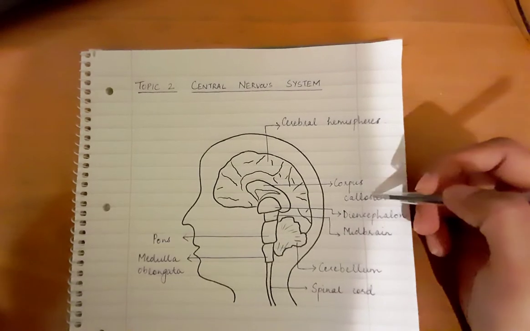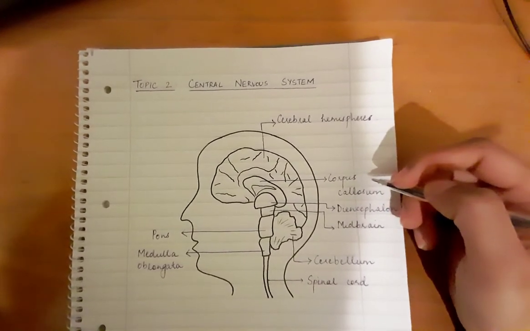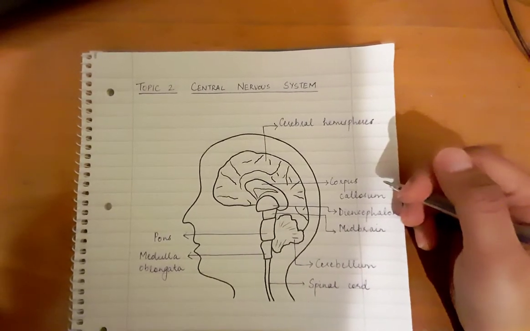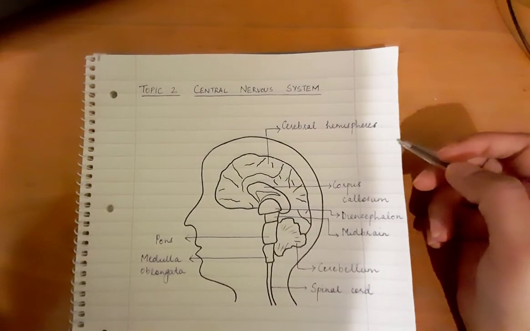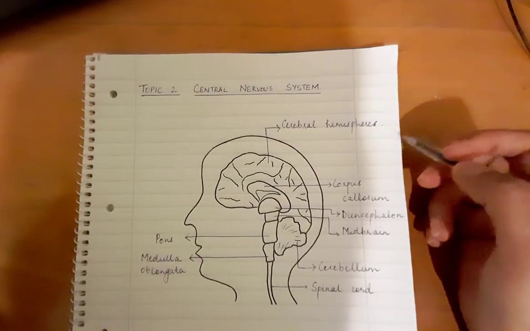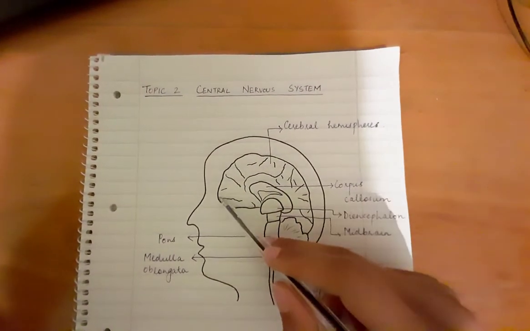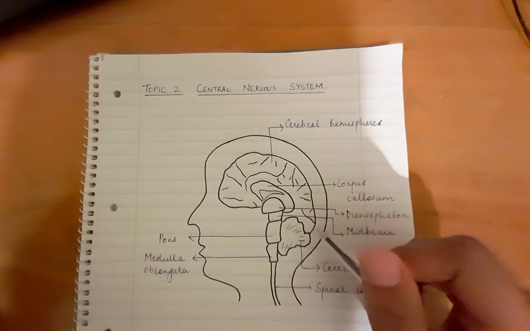Whereas on the other hand, the coronal section is the one which is perpendicular to the sagittal section. In those sections, the brain is divided in such a way that we can see both the hemispheres, right? And it also divides the brain into the anterior and the posterior sides. So anterior, which is the ventral side, and posterior, which is the dorsal side.